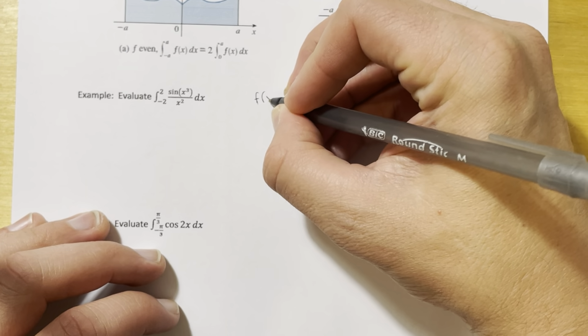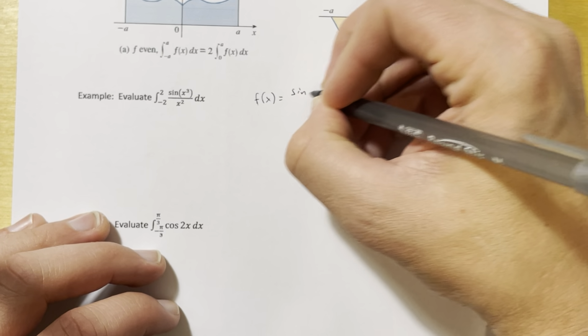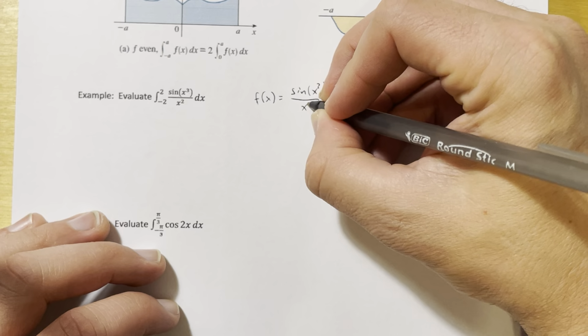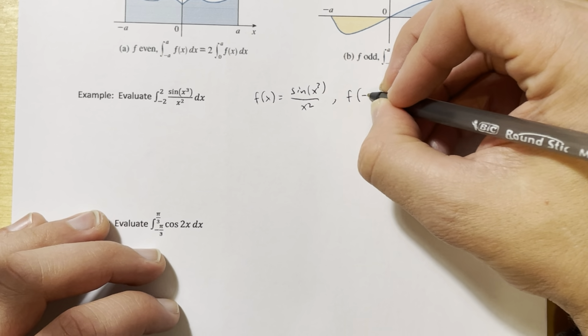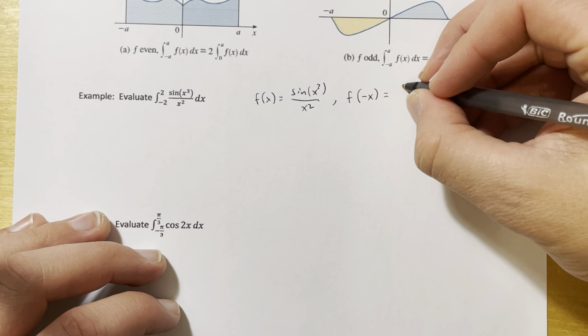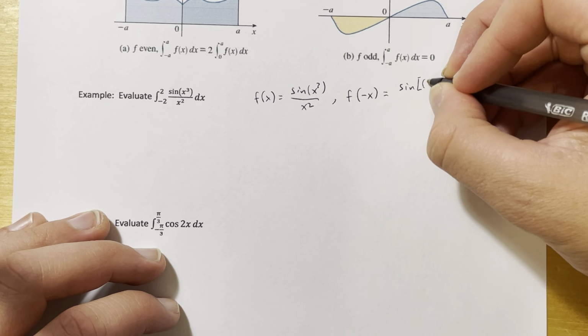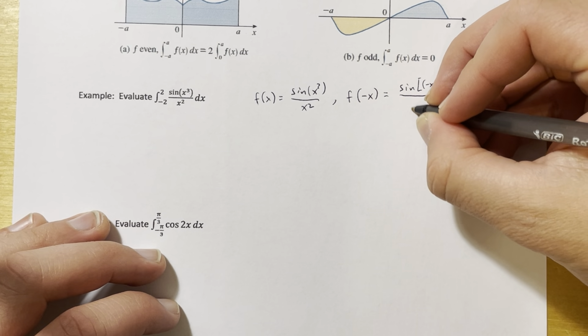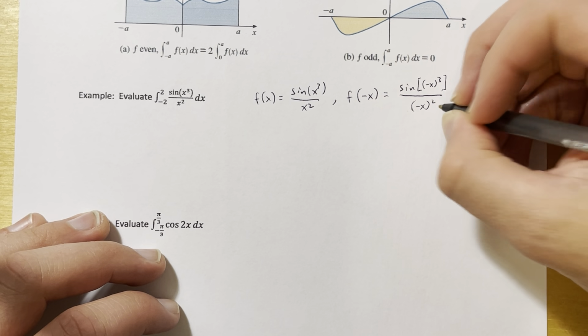Now, if I set f of x equal to sine of x cubed over x squared, then what does f of negative x look like? Well, that would be sine of negative x cubed over negative x squared.